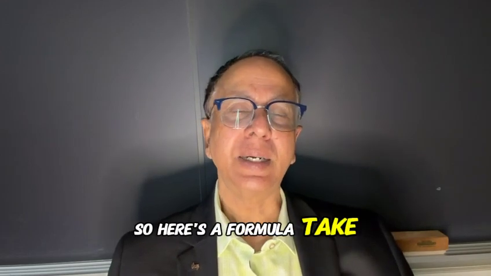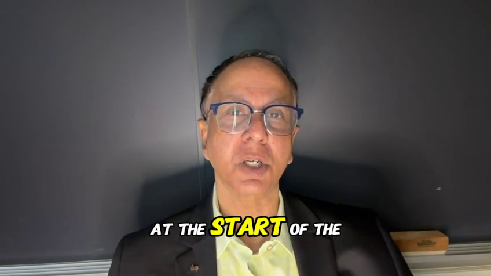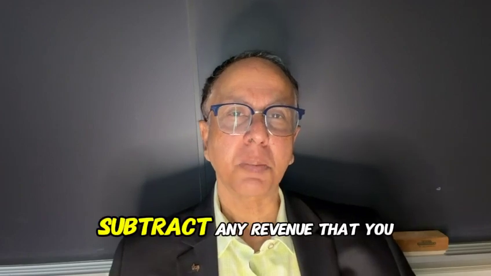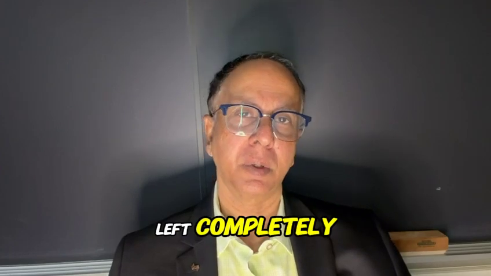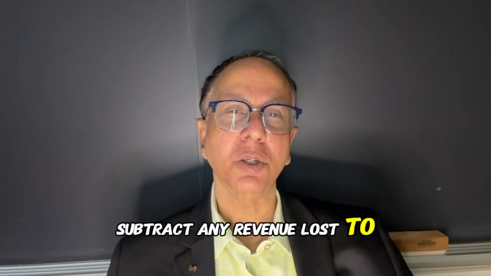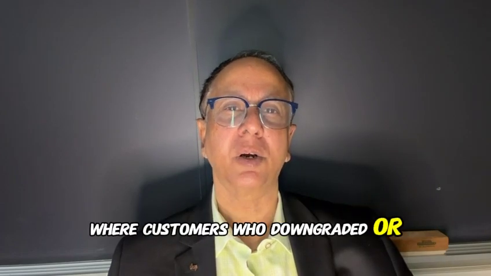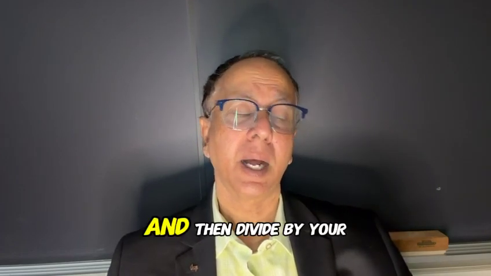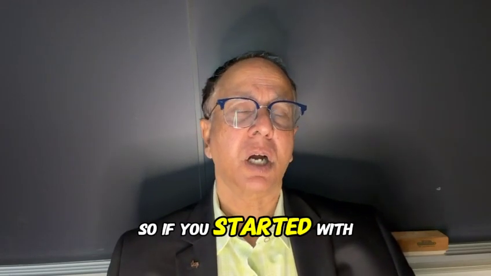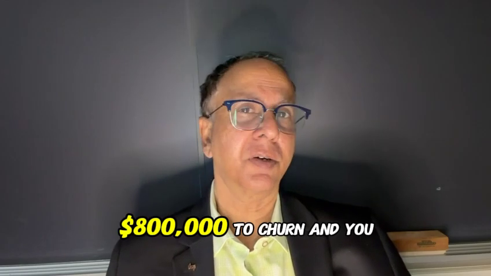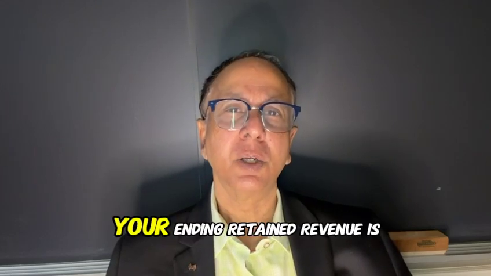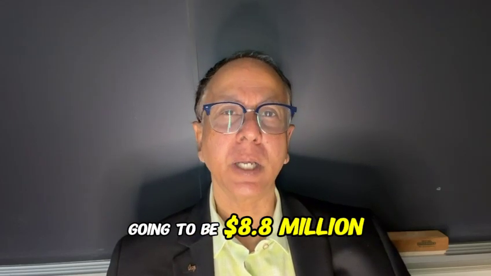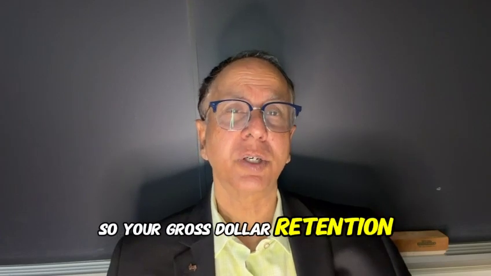Here's the formula. Take the revenue from your cohort of customers at the start of the period. Subtract any revenue lost to churn, in other words customers who left completely. Subtract any revenue lost to contraction, where customers downgraded or reduced their spend. Then divide by your starting revenue. So if you started with $10 million and lost $800,000 to churn and another $400,000 to contraction, your ending retained revenue is $8.8 million. So your gross dollar retention is 88%.